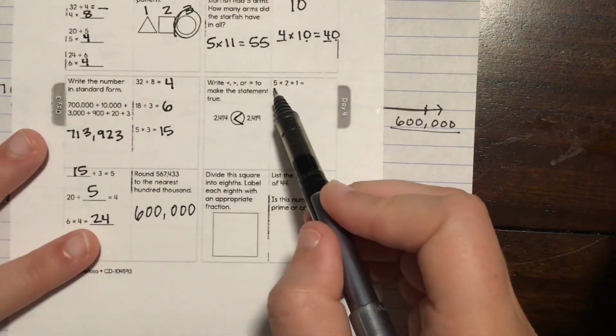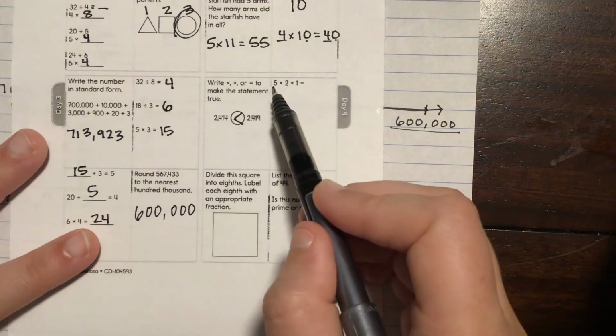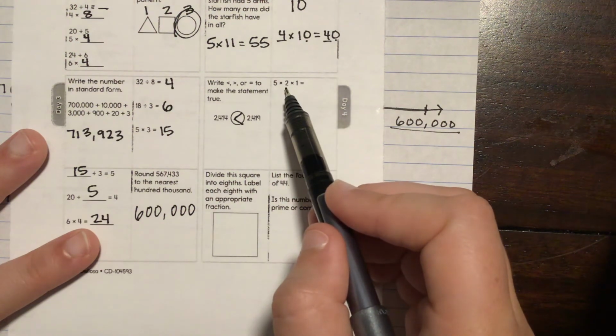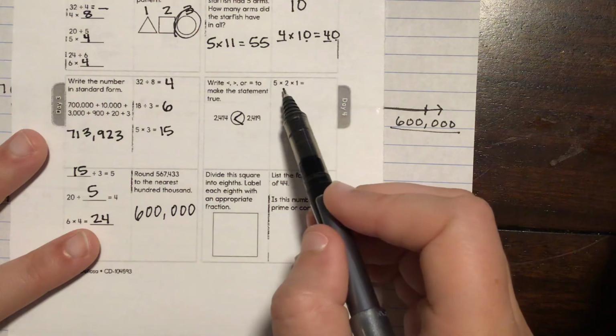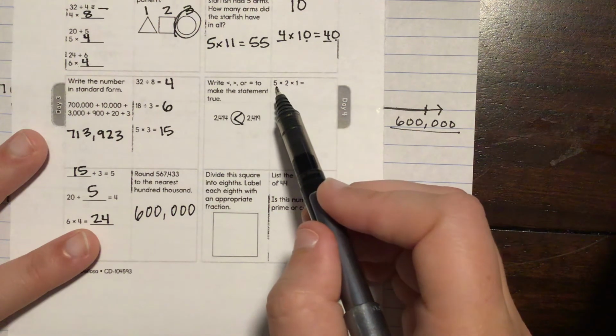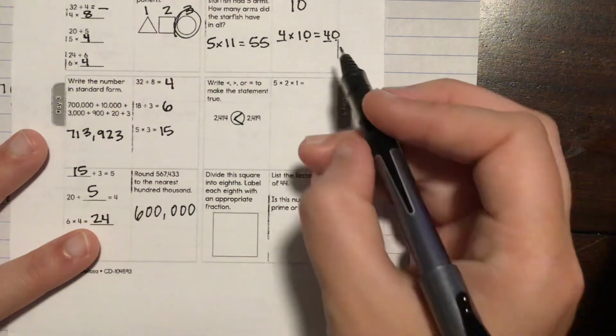Now with this equation, it's kind of like the same way you would do if you were adding three numbers. So you would multiply the first two, have that answer in your head, and then multiply that answer by the last one. So it looks like this. 5 times 2 equals 10. 10 times 1 equals 10.